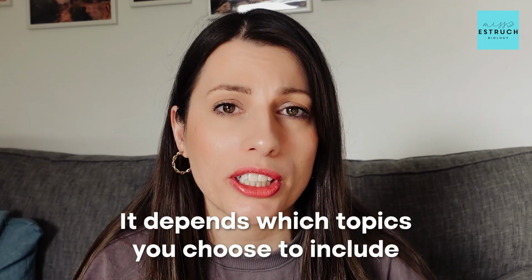Now, it is worth noting that with this AQA analysis, it doesn't take into account the essay, because the essay can assess a whole range of topics and it depends which topics you choose to include. So there is still that to consider, that some of the proportions here would be swayed based on what essay you ended up writing as well.